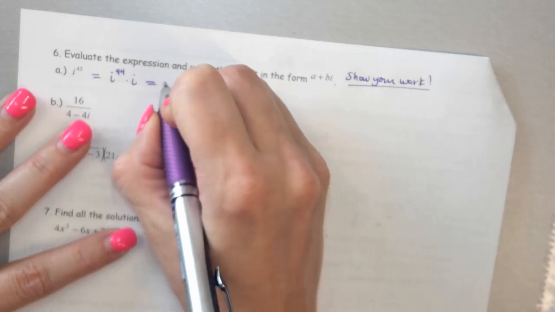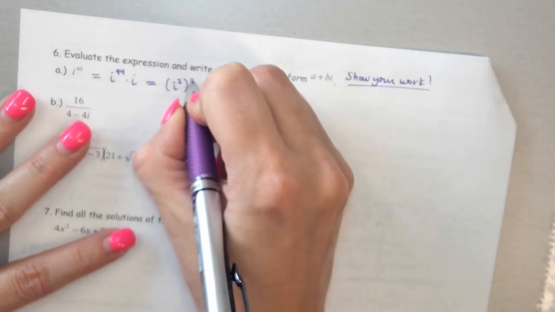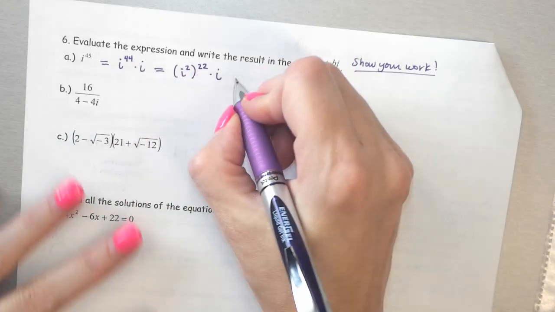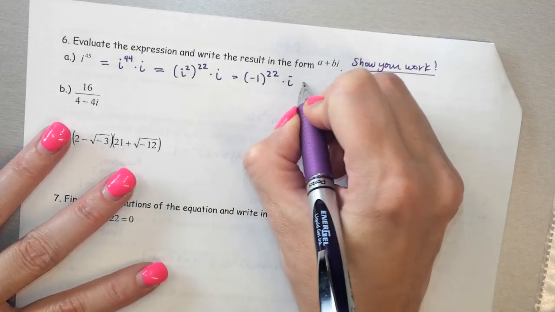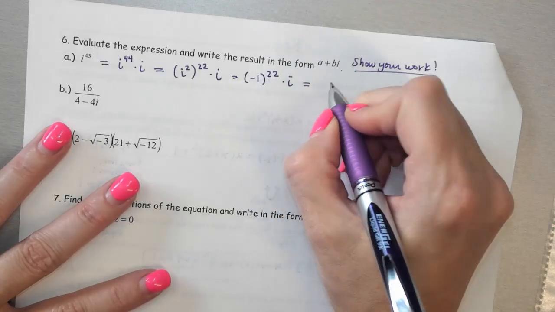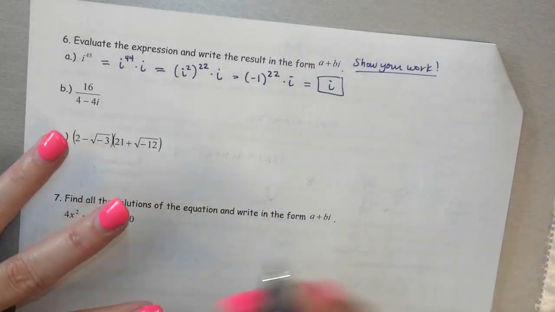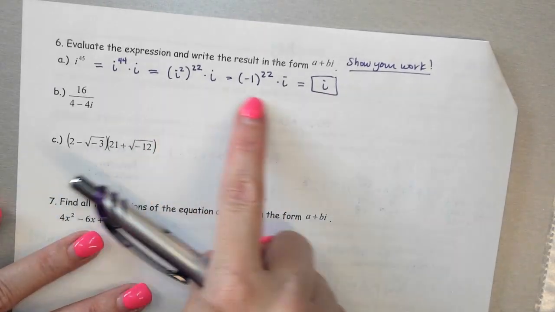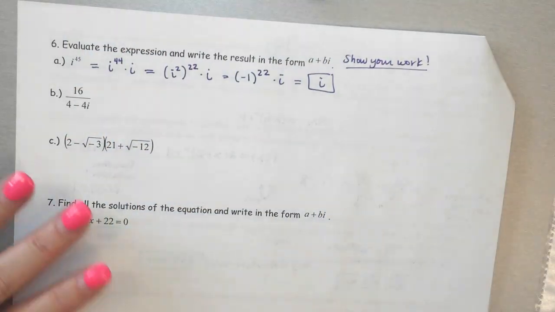Or if you want to start at this step, you can. So you always want to rewrite things in terms of i squared because you can replace that with -1. So i squared to the 22nd, we're going to plug in -1 there. So -1 to the 22nd times i is going to give you 1 times i, or i. You'll get a point for having the correct answer, but it's also a point for the work, so make sure you have that in there.